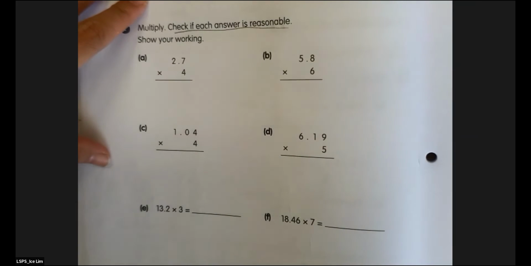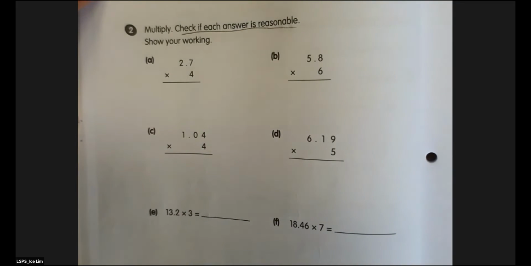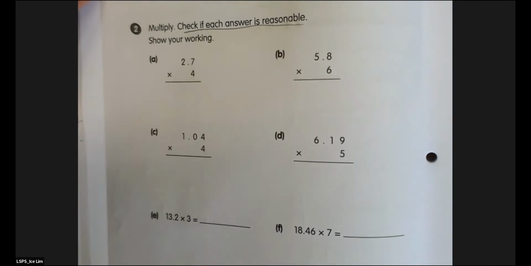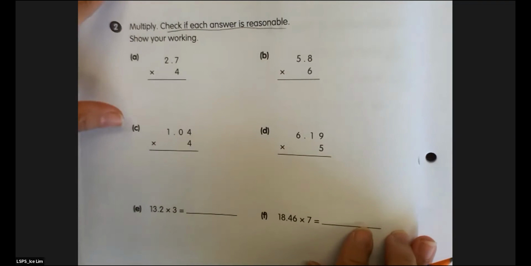Okay, one way is I can divide, work backwards, reverse operation. Yes. Okay, that's another one. So very good. So either you go backwards or you do approximation and estimation. So I round it off.